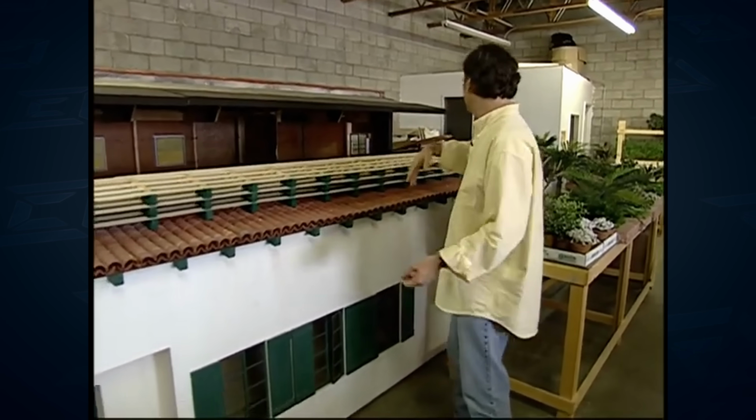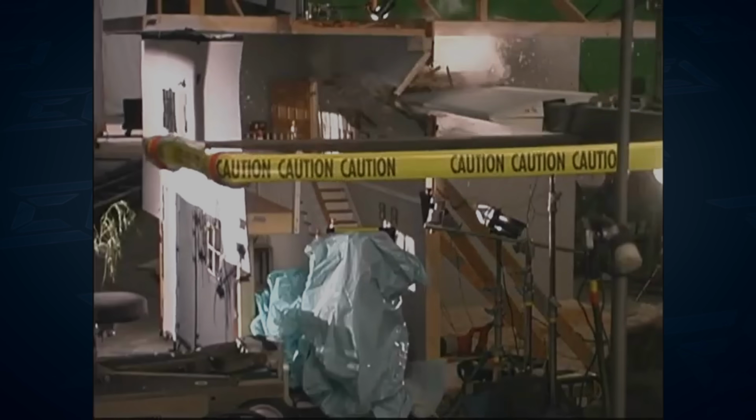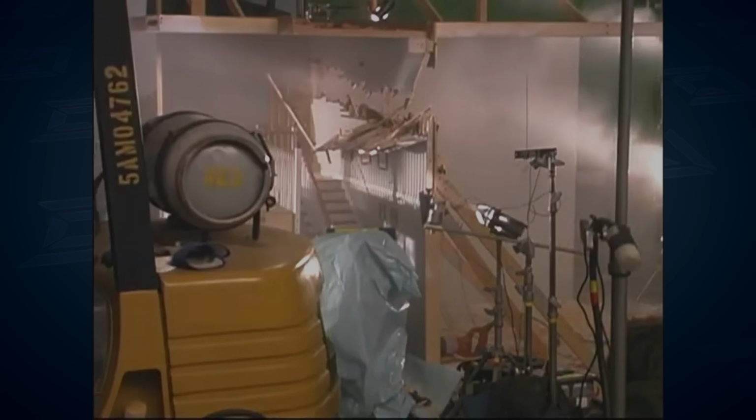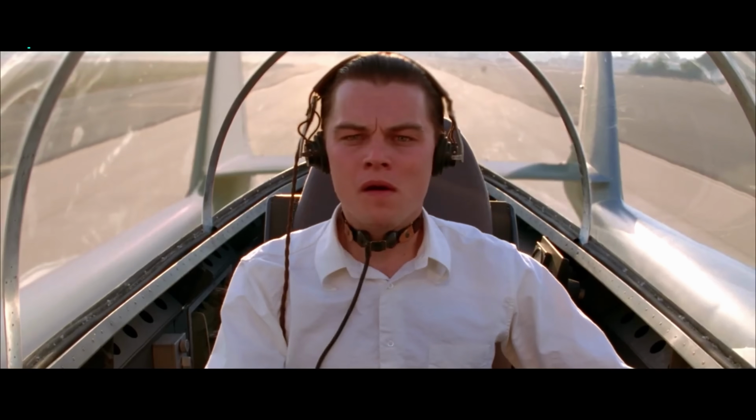This is miniature, and I put the guy in, matted him into the corner there. Yeah, because I wanted to know how the house got all destroyed, because it looks full scale. It's not. It's a forklift. It's an actual forklift. That's awesome. So those are the good old days when you could do all that stuff.